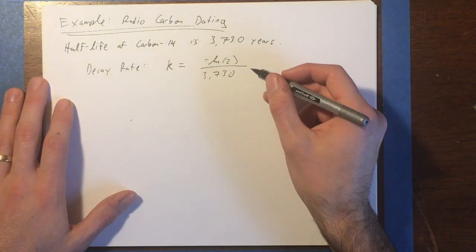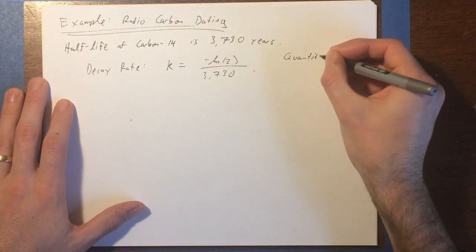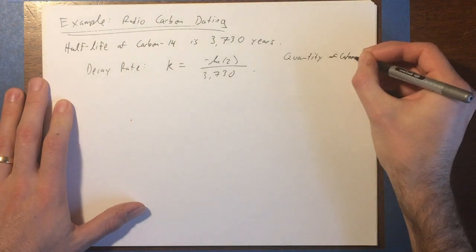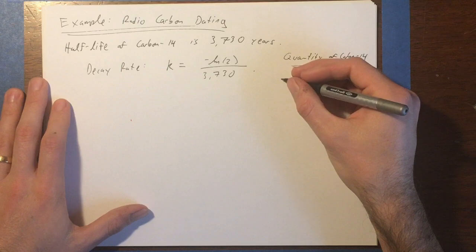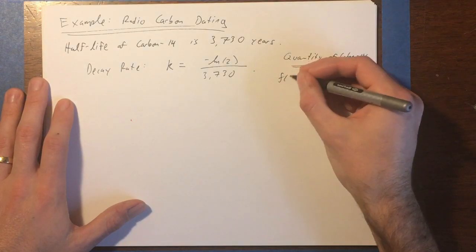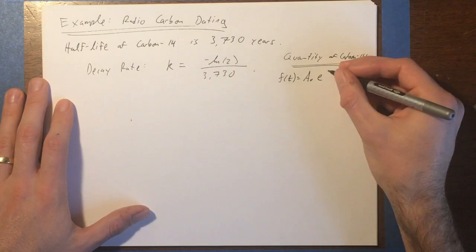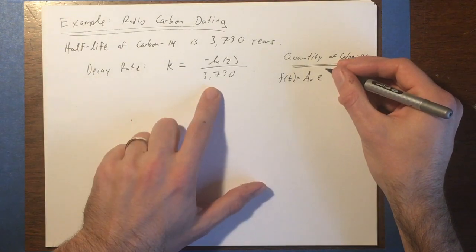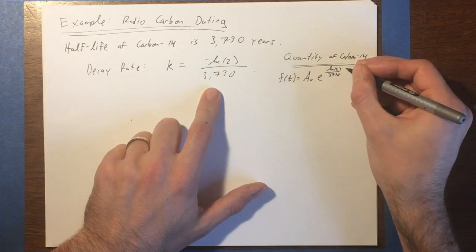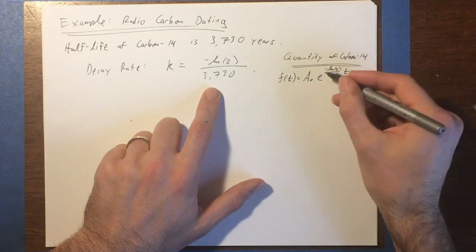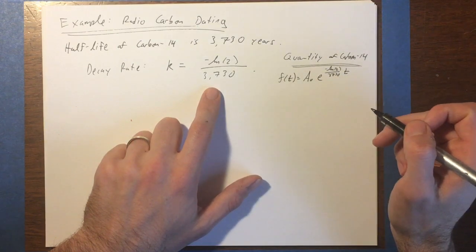So now, given that, it means that the quantity of carbon-14 is going to be given by the function f of t equals whatever the initial quantity was times e to the power, and this is our k value, so negative natural log of 2 over 3,730 times t. Okay, and it's negative, right? Because this is decay, so the k value is a negative number.